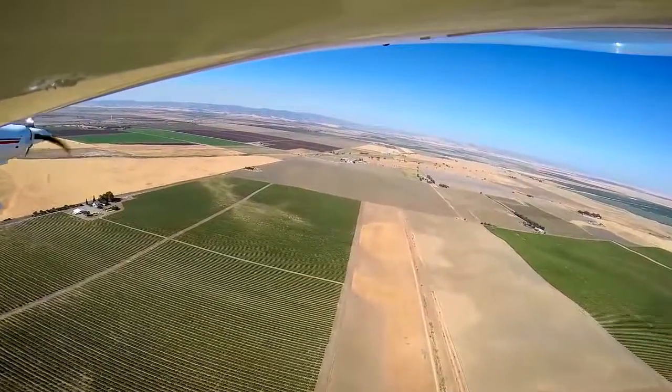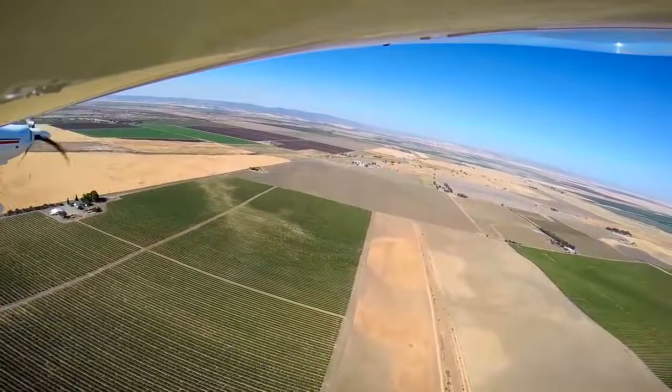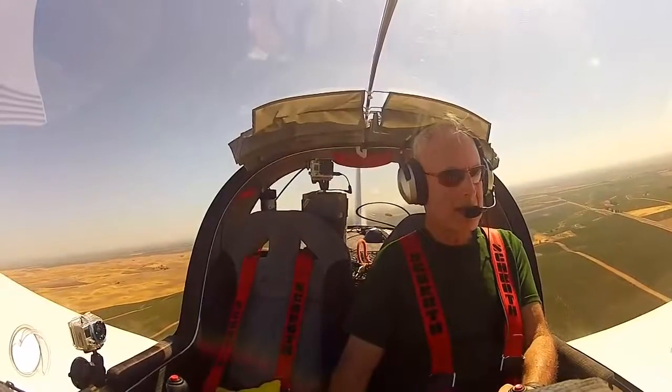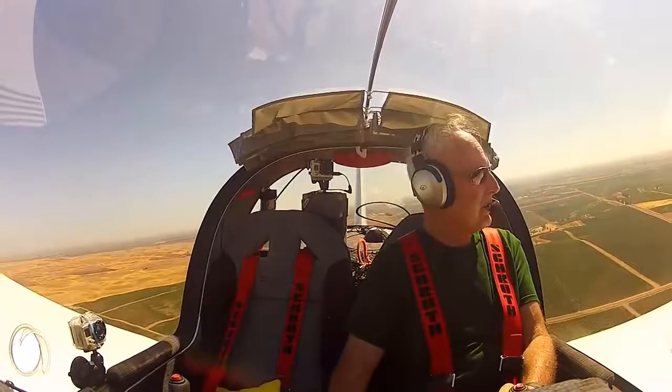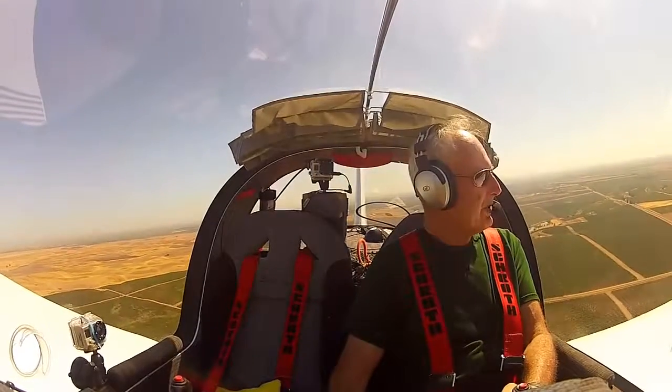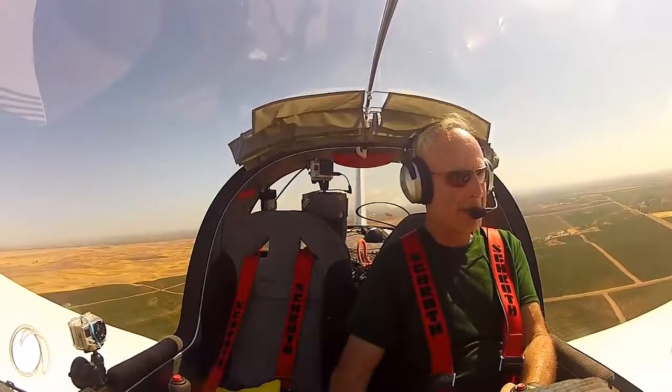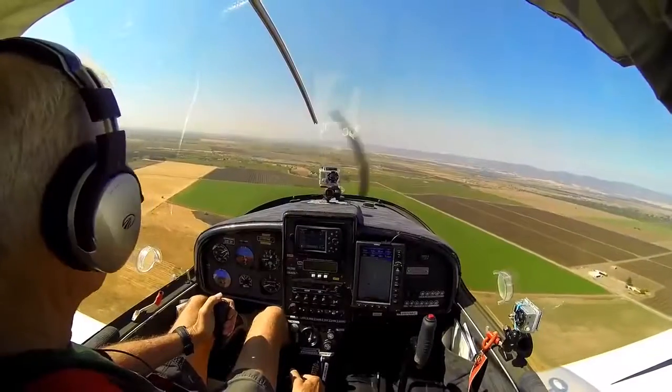Get out here and get in position before I do any flaps. Got 900 feet left, so I've got almost 2 miles. And we're pretty much right over the field, so I've got plenty of altitude to make it.